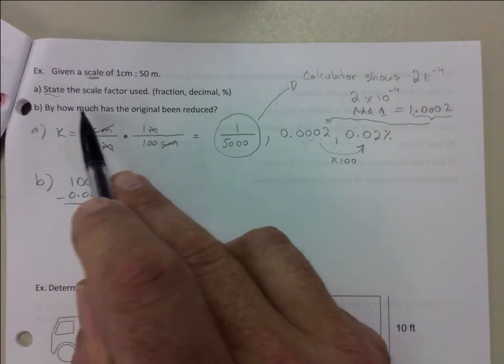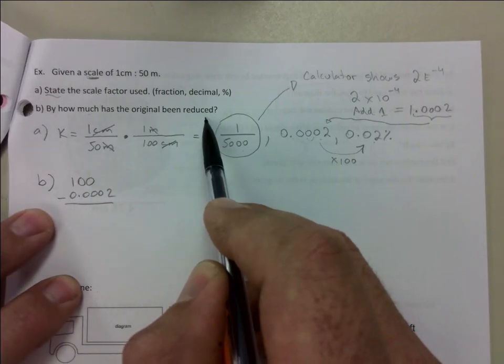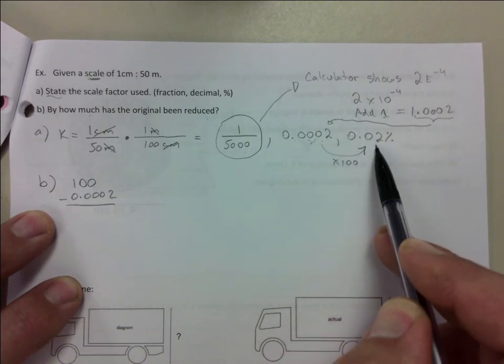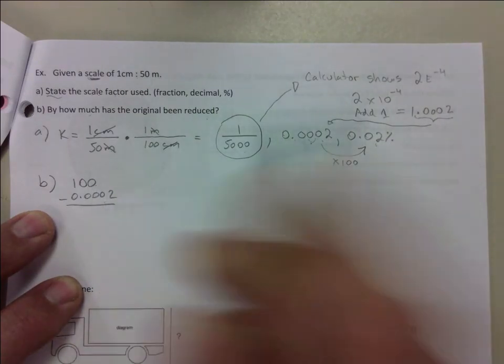B, by how much has the original been reduced? First of all, we knew it was a reduction. Why? Because K was less than 1, or if you want to talk percentages, it was less than 100%. So we knew that it was a reduction. By how much? We go 100 minus that.